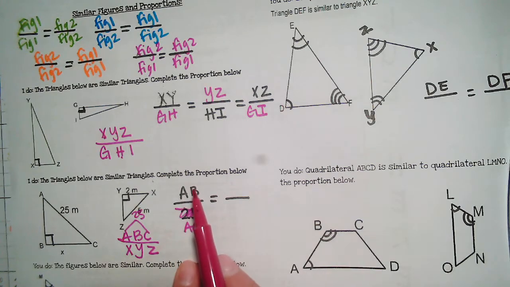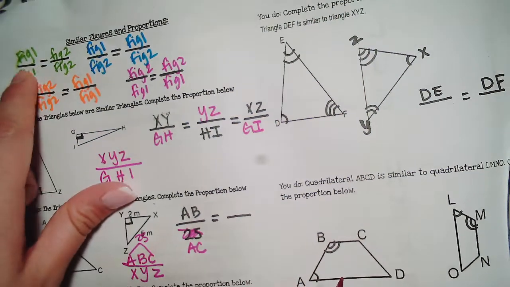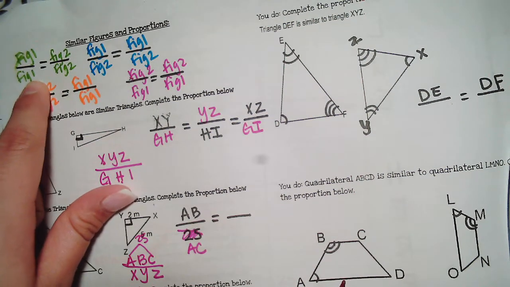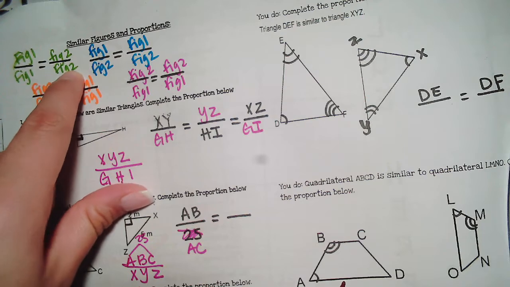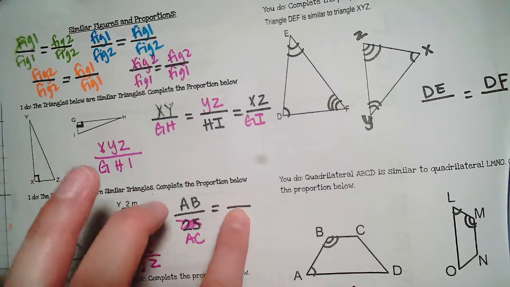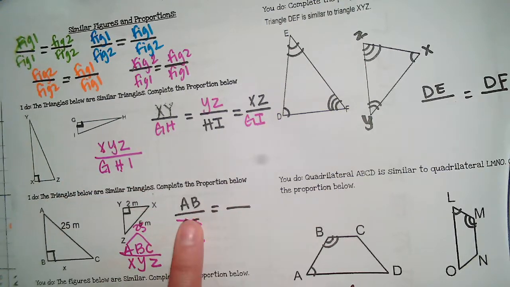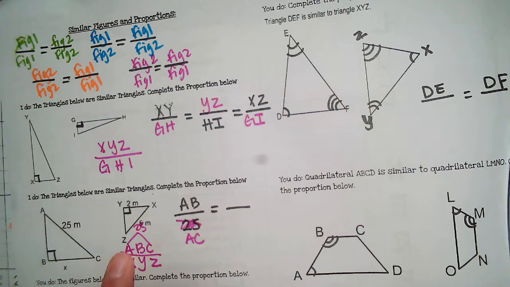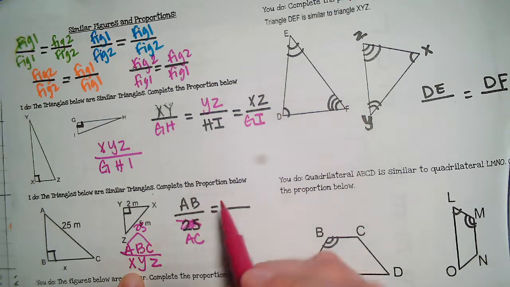So I can clearly see I have figure 1 over figure 1, which is this proportion: figure 1 over figure 1 is equal to figure 2 over figure 2. Everything that goes on this side is going to be figure 2. So I'm going to start with AB. AB corresponds to XY.